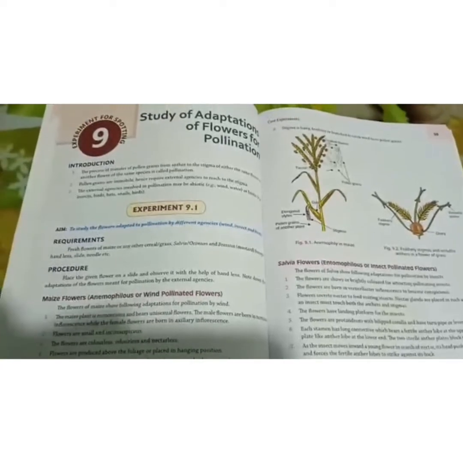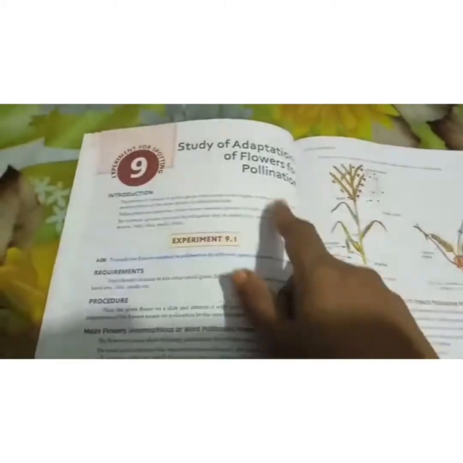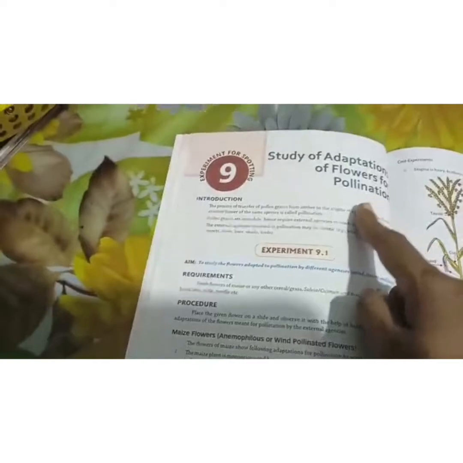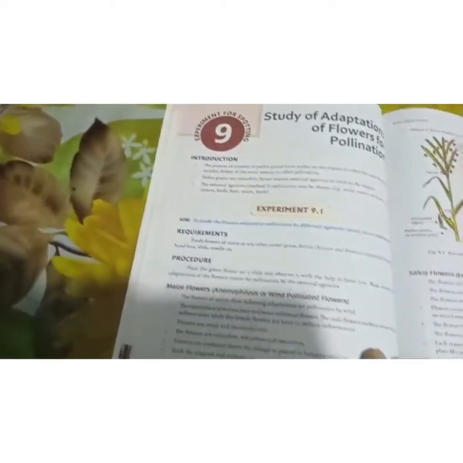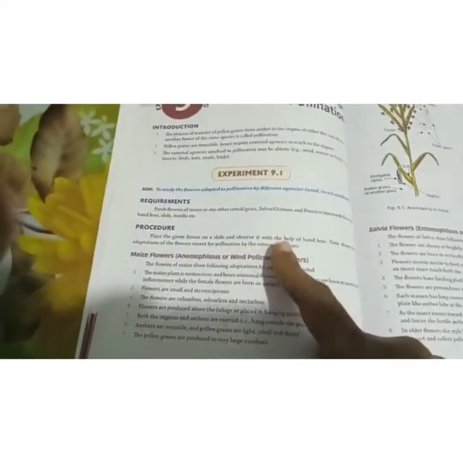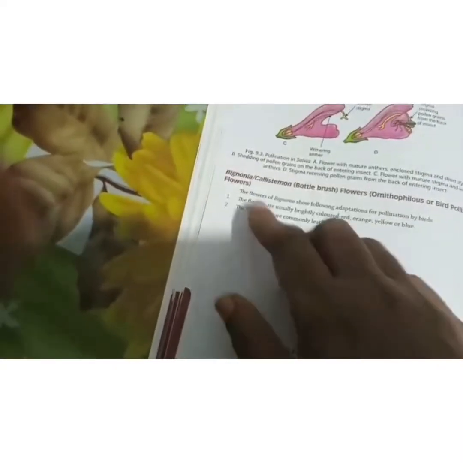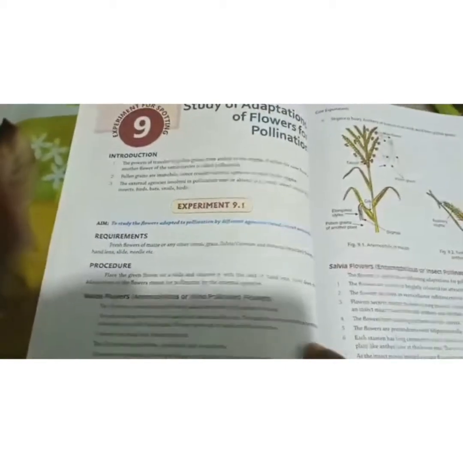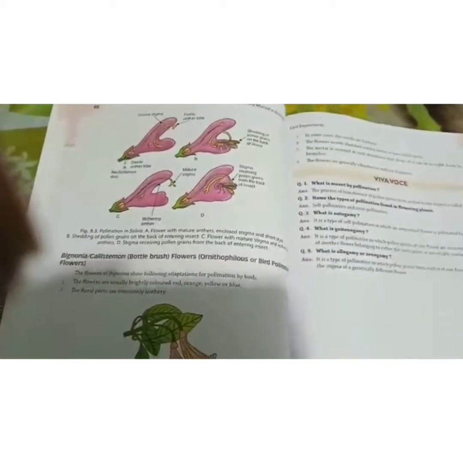In the middle of the first page you have to write term 1, and the first experiment is study of adaptation of flowers for pollination. You avoid the introduction, no need to write the introduction. You can start writing from aim, then requirements, procedures, then maize flowers and all the points, then salvia flower, then bignonia flower. Okay, and you can draw these diagrams on the left side of your record book. That means on that blank part, these two diagrams and these two diagrams. Okay, and you can avoid the viva voce questions, no need to write.